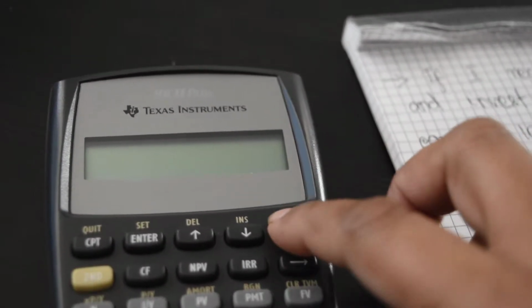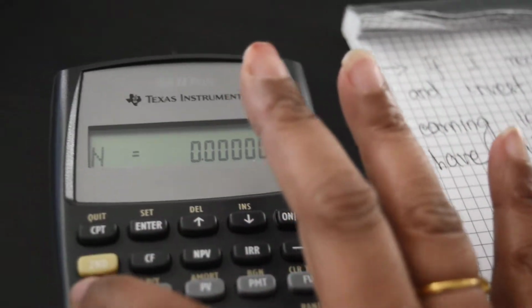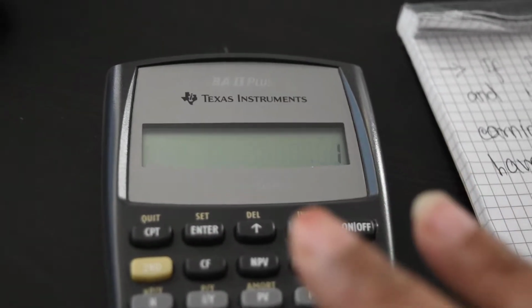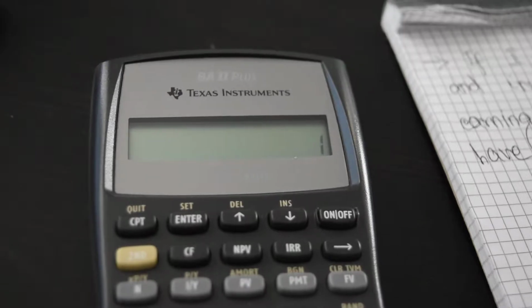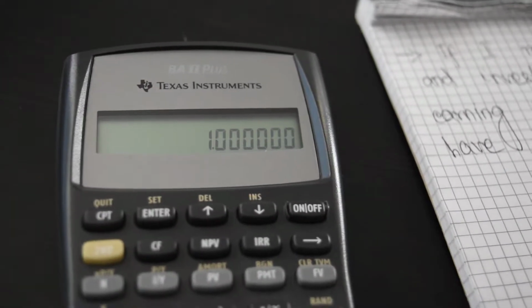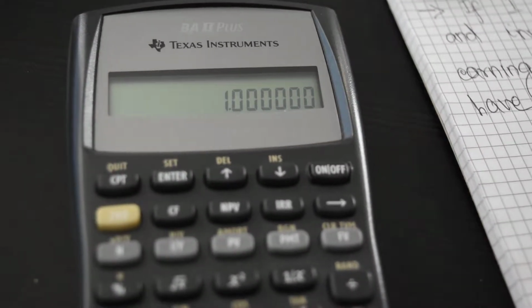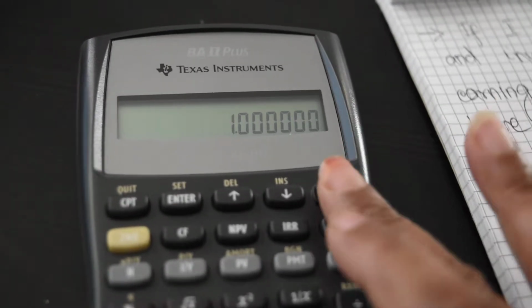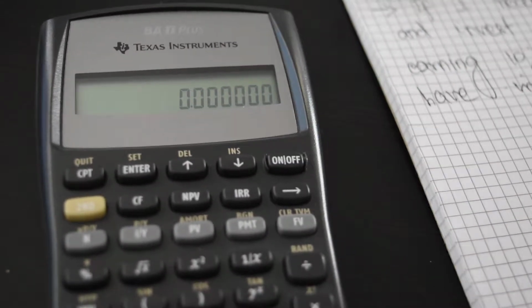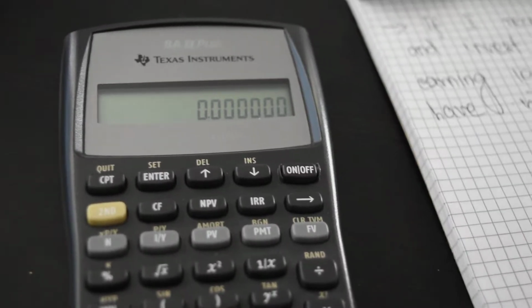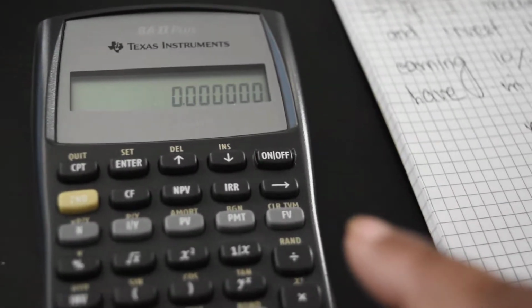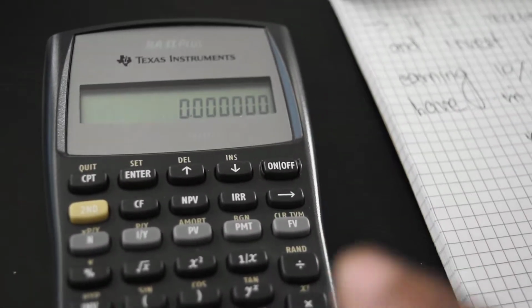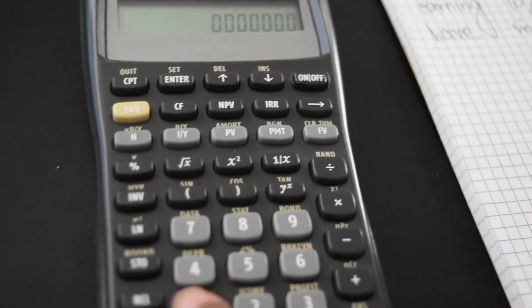On the other hand, if I'm putting n first and put 1, it would not assign anything. So we have to be very careful. In TVM calculator, you need to put in the values first and then press whatever function that we think that is. So we start with 1.